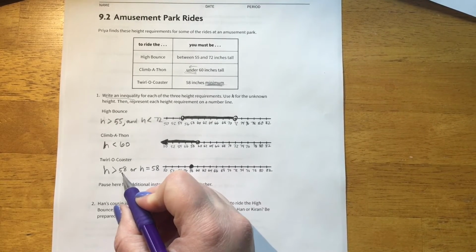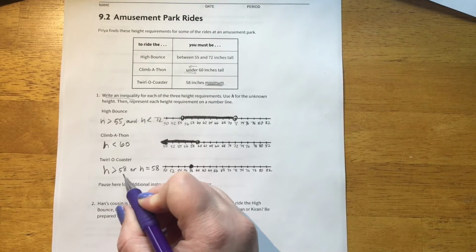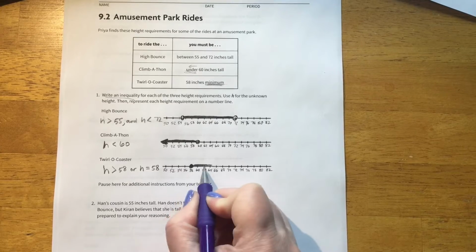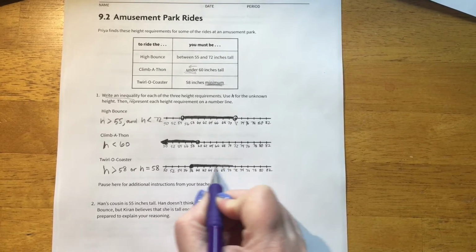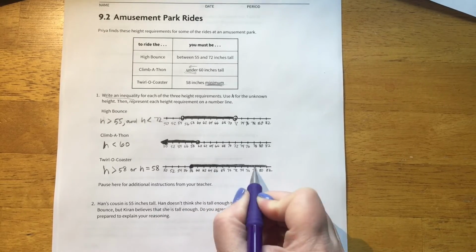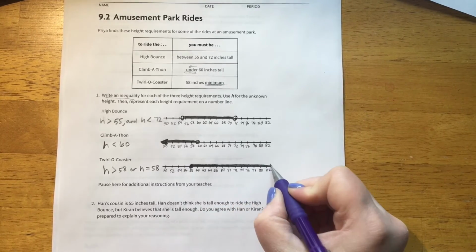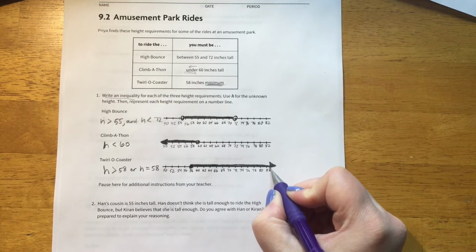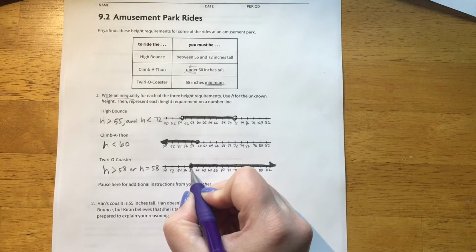Now, if I have to be taller than 58 or greater than 58, my arrow is going to go to the right. So I'm going to make a nice thick arrow going all the way to the right, greater than 58 inches. And then I'm going to put a nice big arrow at the end to say that I could be as tall as a giant and still go on this ride, right?